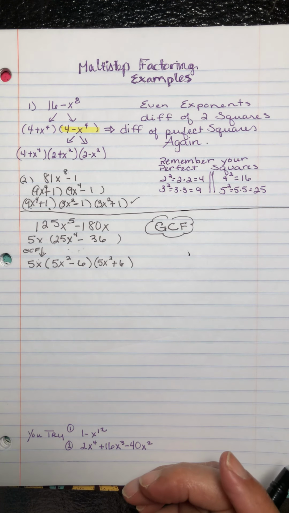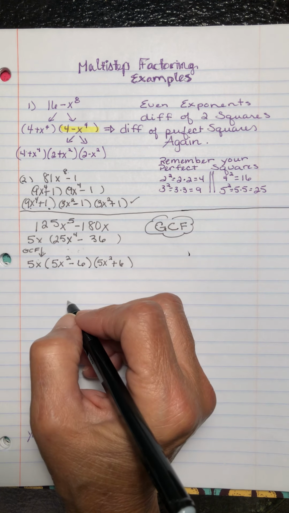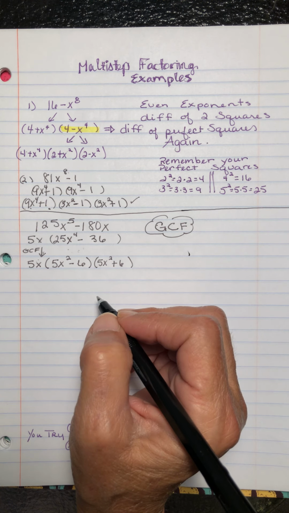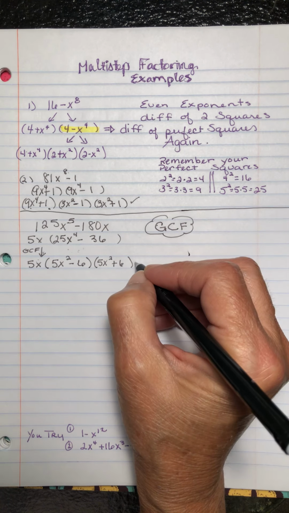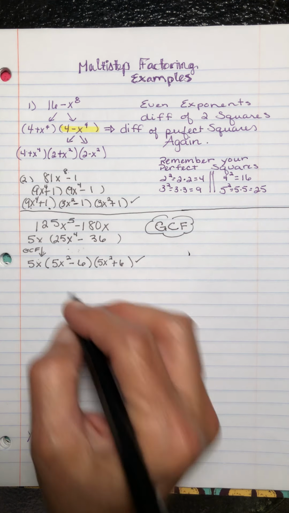Are we done? No, we're not. Because here we go. The difference here between two, oh, look, they're not squares. So are we done? Yes, we are. Not perfect squares at all. All right, next one.